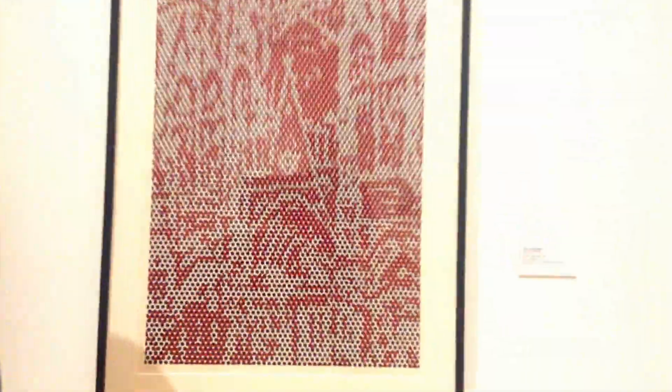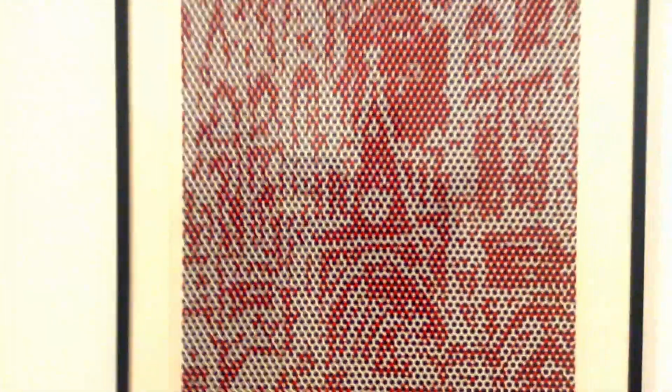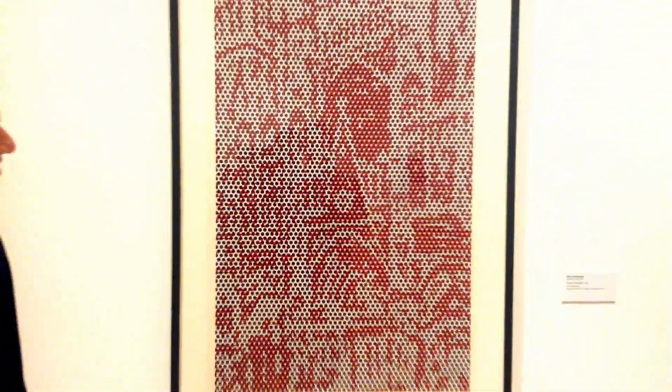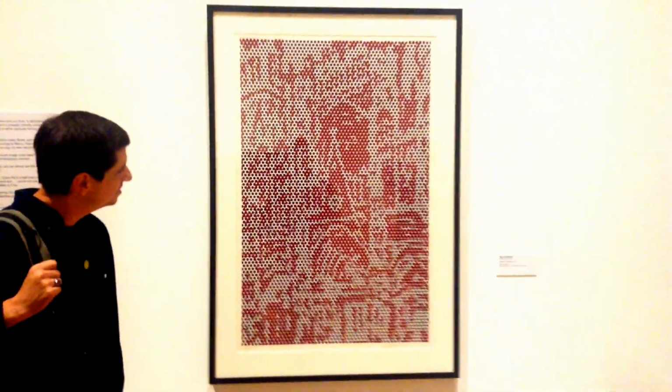So why don't we start with this one really close up again? Make sure nobody's behind Greg so that he can walk backwards. So what do you guys see here? Besides me. Wow. So just looking really up close, not trying to make sense of significance, but just what do you see?